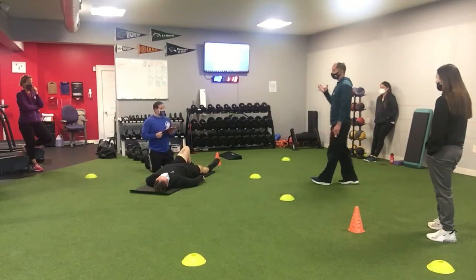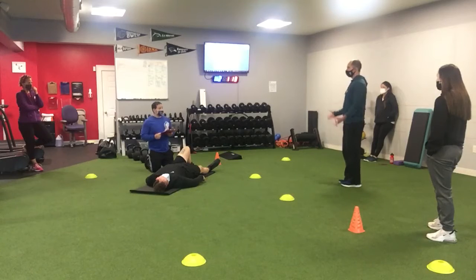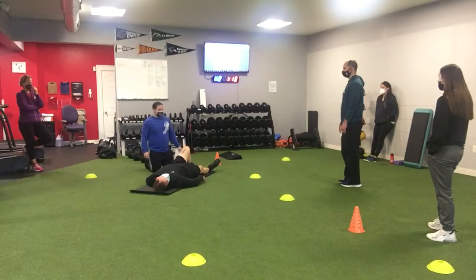So if we're looking at his injury history in our head, where is he getting his internal rotation on his right side?